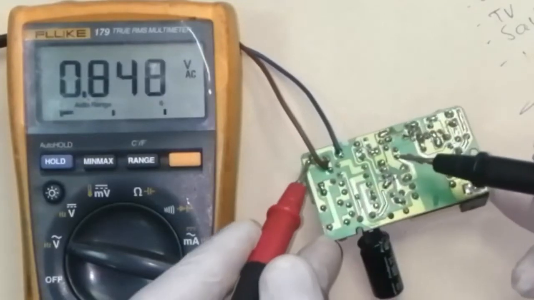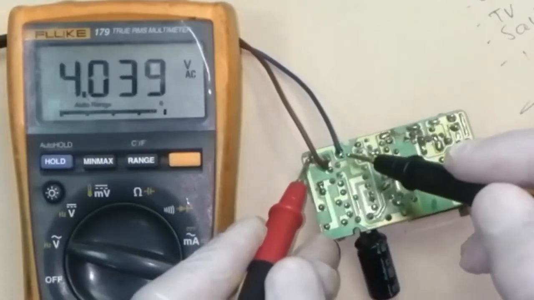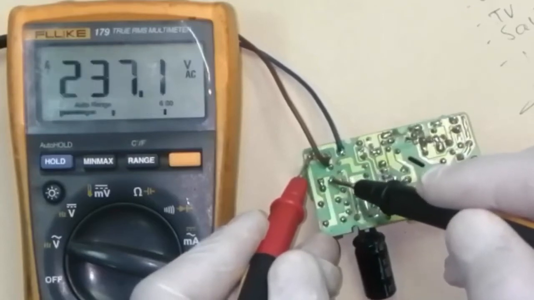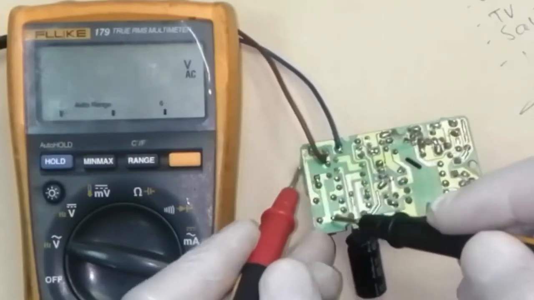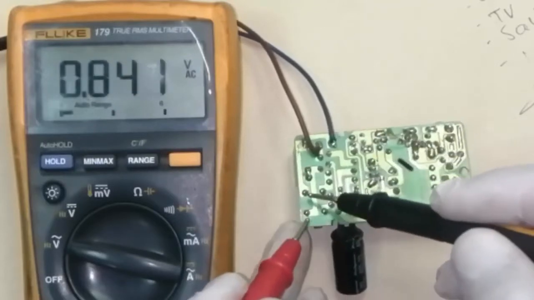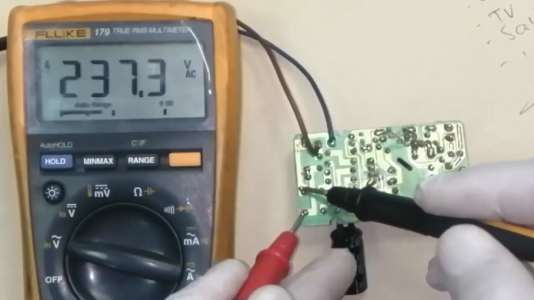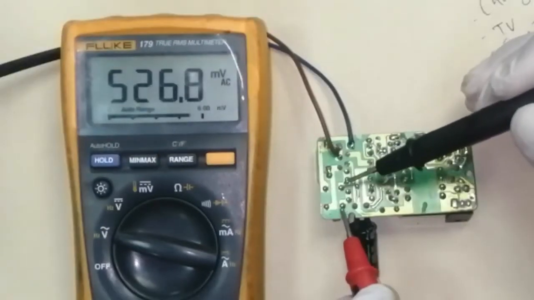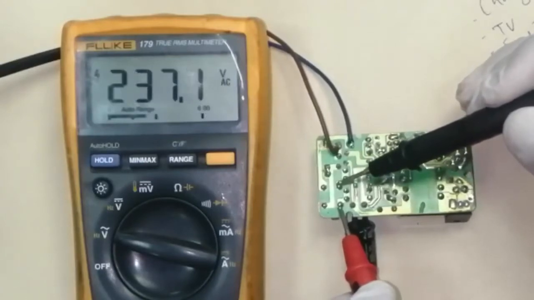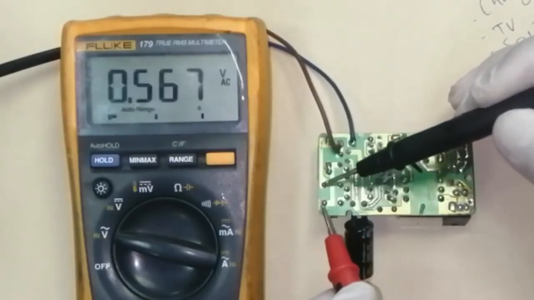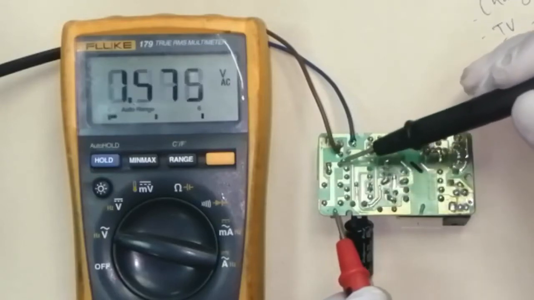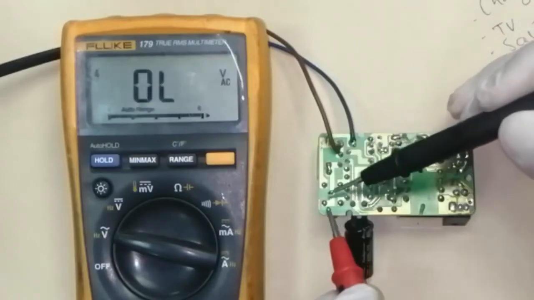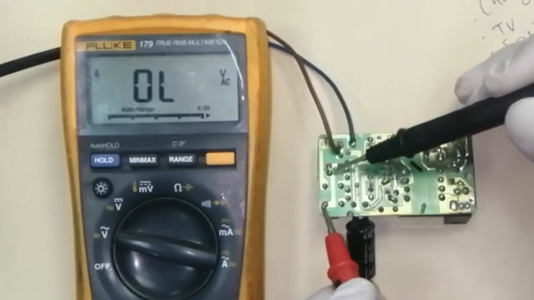Now we will check the output of the fuse. We will put one line at common, and the second line here, at the output of the fuse. After the fuse, two lines are coming, the main line coming here. It's about 236 volt, and after passing this coil, if we cannot find voltage here, that means the fuse is damaged. In this line, there is only one fuse. If you cannot find voltage here, the problem is the fuse.